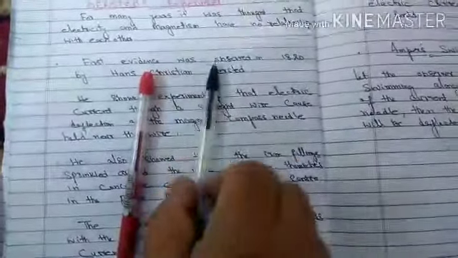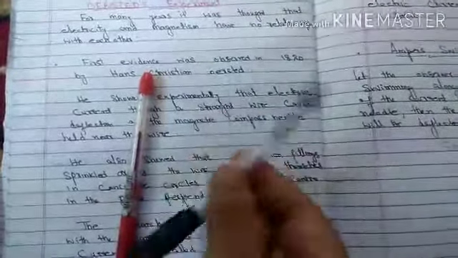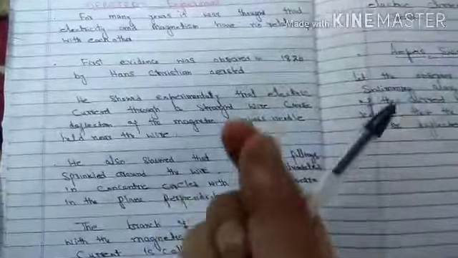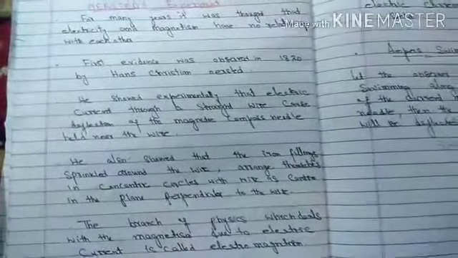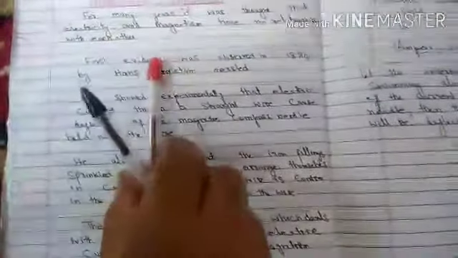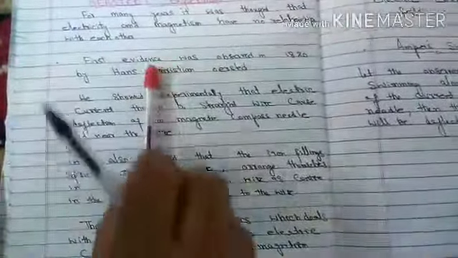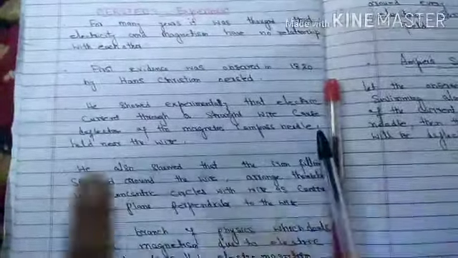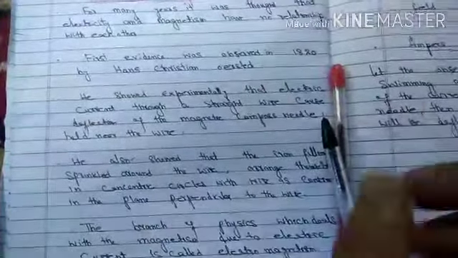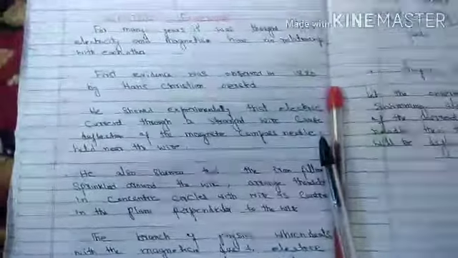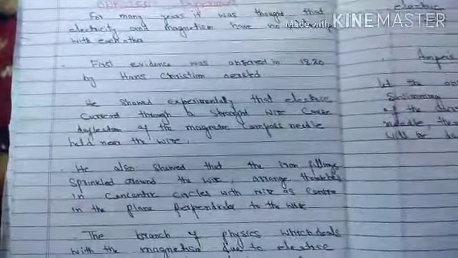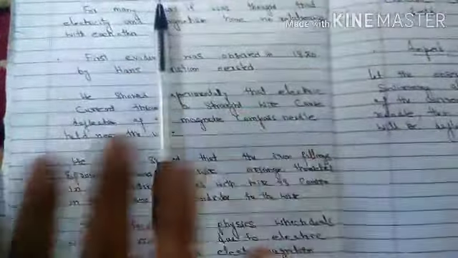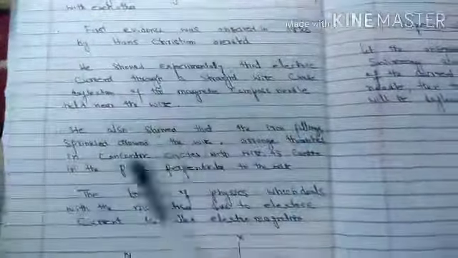That means a magnetic field is produced around the current carrying wire, and the magnetic needle is affected by it and gets deflected. That means whenever current passes through a wire, a magnetic field is produced around the wire.